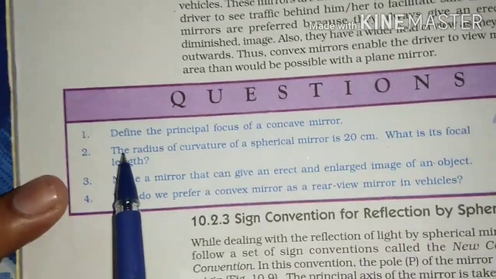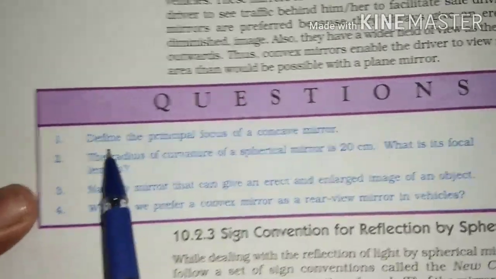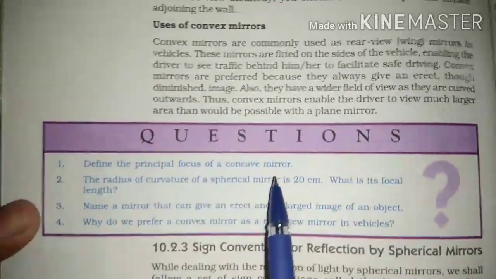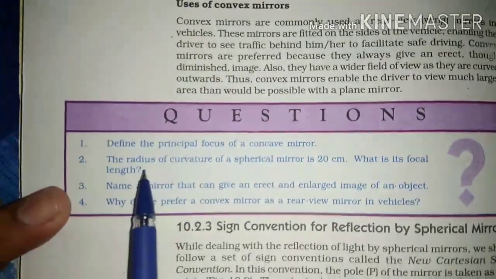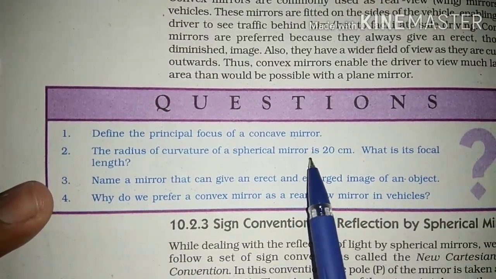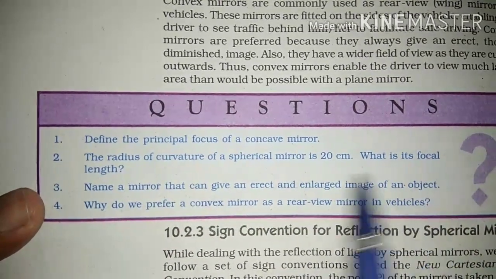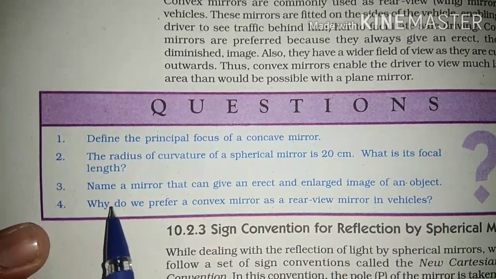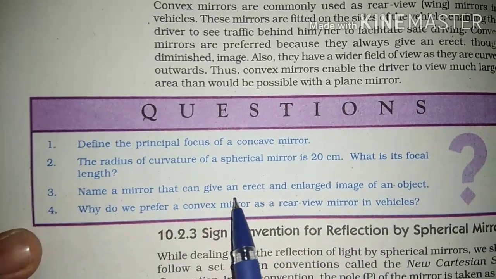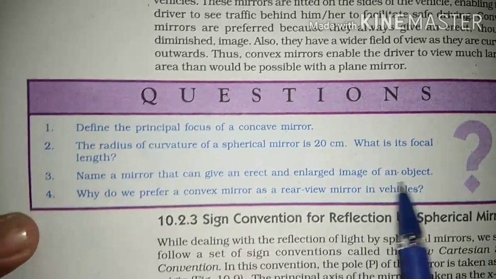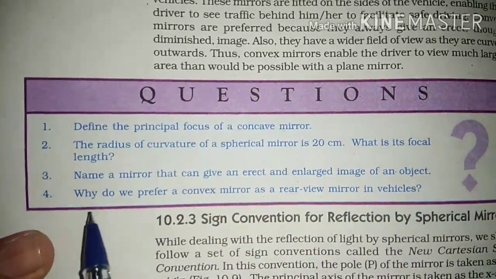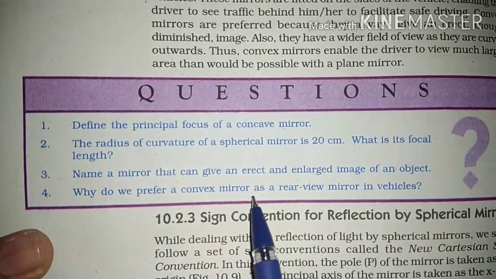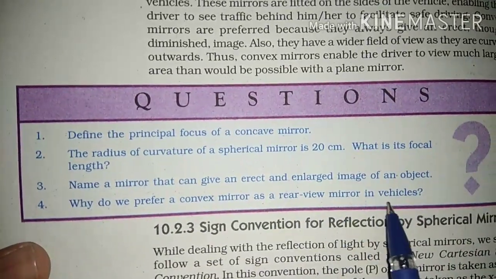For your reference, I am giving you the information in this video. First question is, define the principal focus of a concave mirror. Second question, the radius of curvature of a spherical mirror is 20 centimeter. What is its focal length? Third, name a mirror that can give an erect and enlarged image of an object. And fourth question, why do we prefer a convex mirror as a rear view mirror in vehicles?